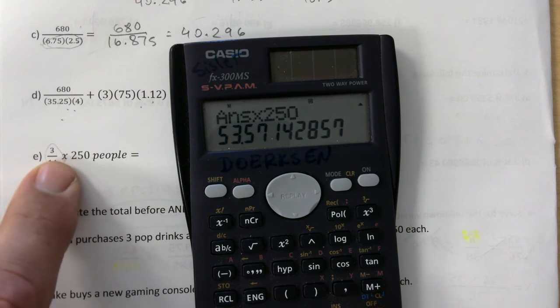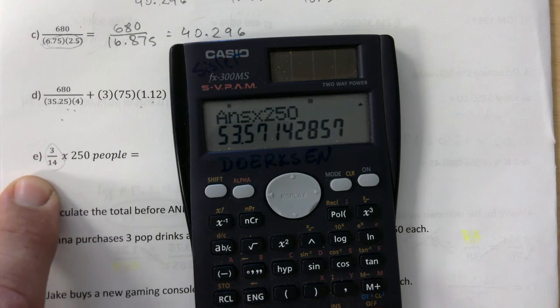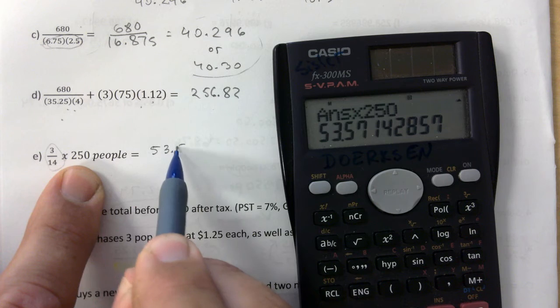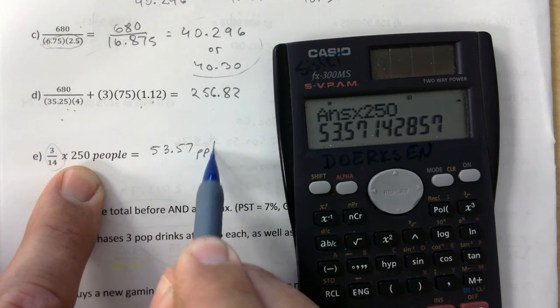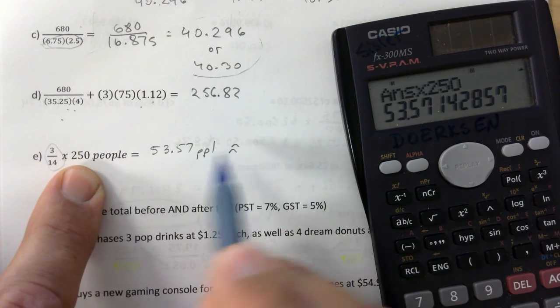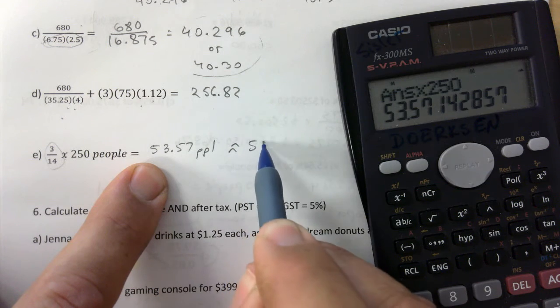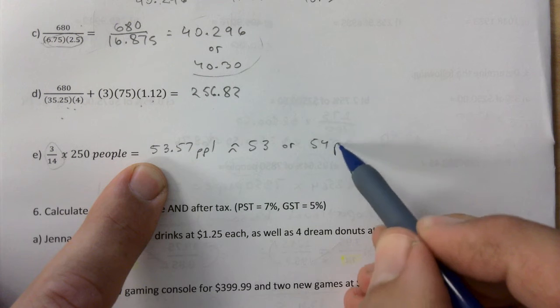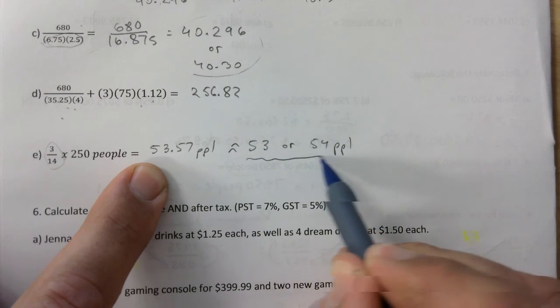Whenever you have a fraction times a whole number, turn it into a decimal, okay? So that's 53.57 people, which is approximately, we can round up or down, 53 or 54 people. Okay.